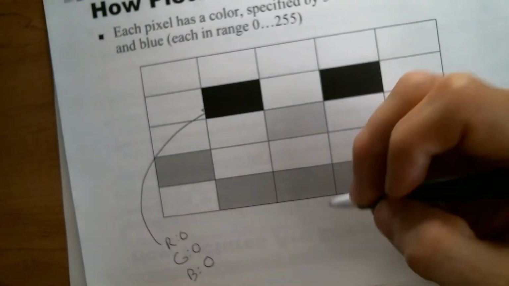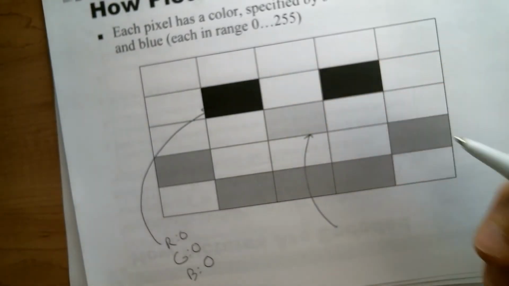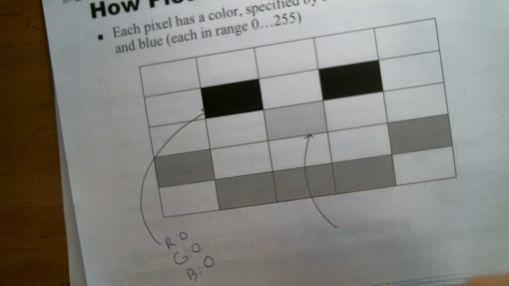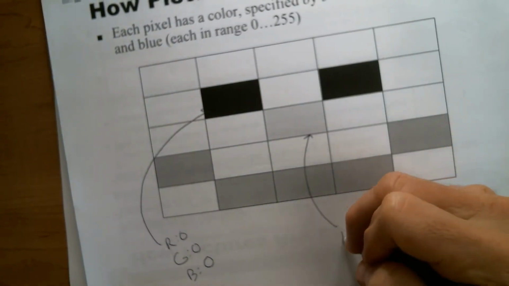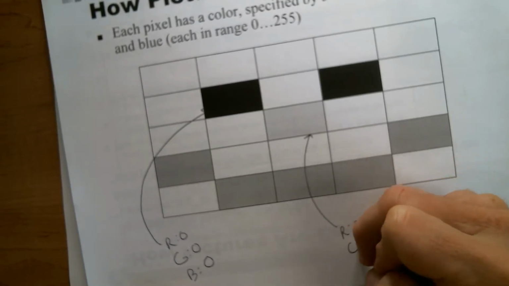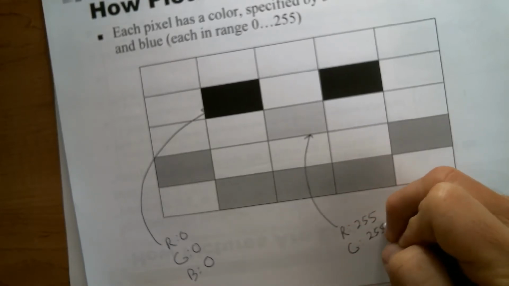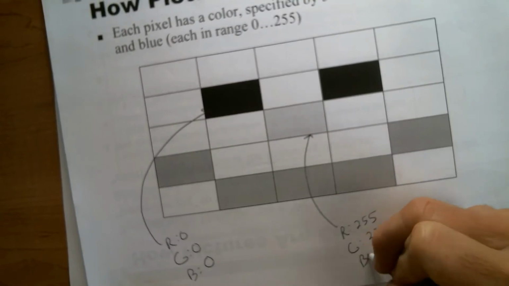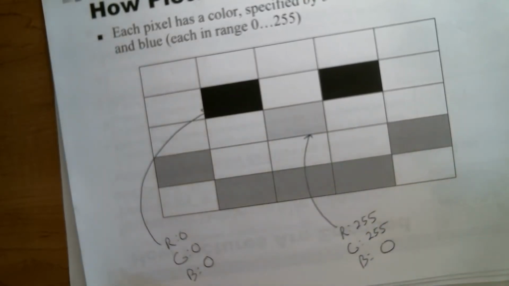Here, it's hard to tell on the black and white, but if you've got it up on your computer, this would be something like red 255, green 255, and then blue 0.